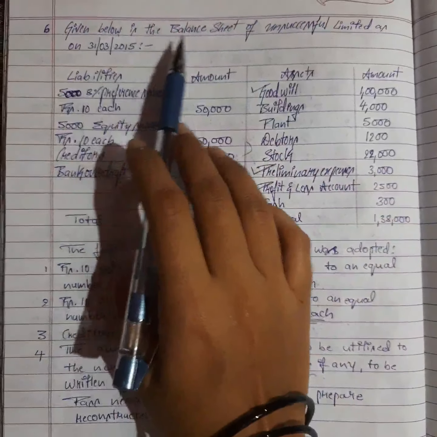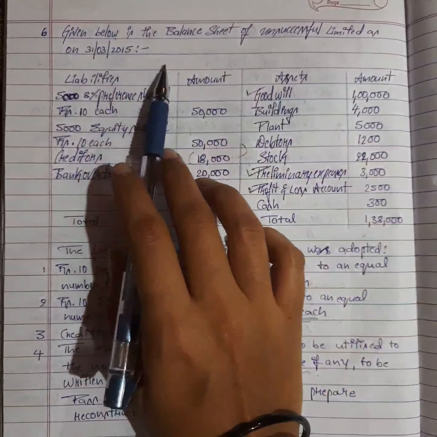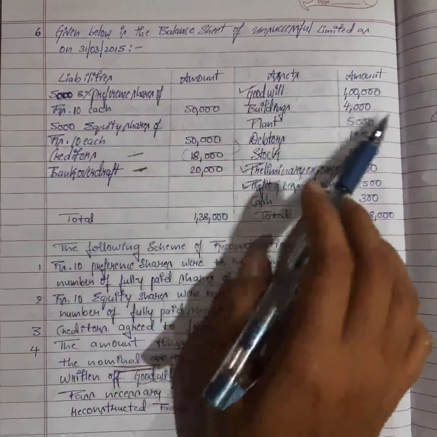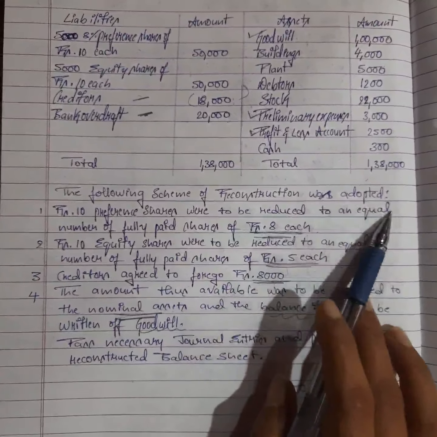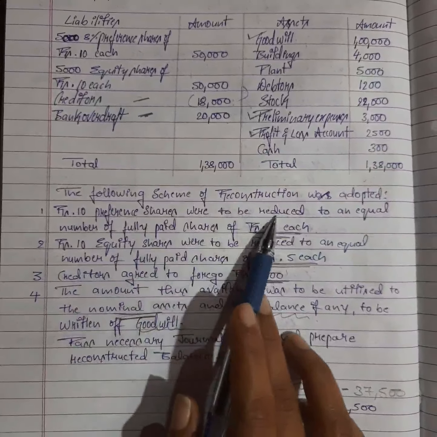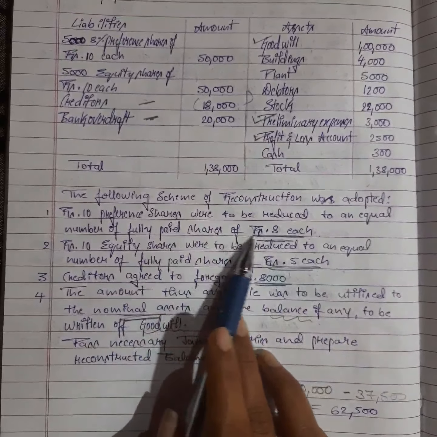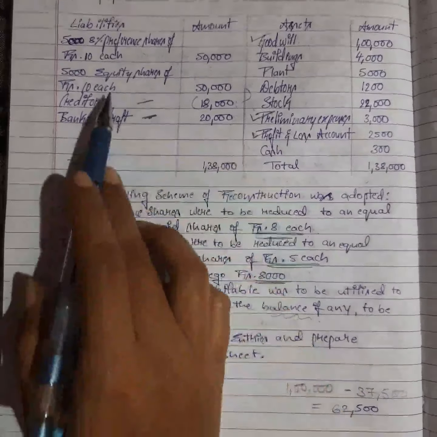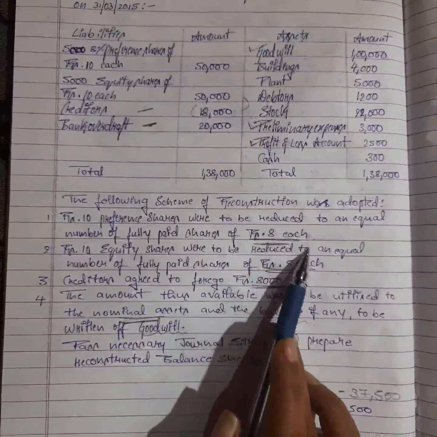Sixth problem, given below is the balance sheet of Unsuccessful Limited as on 31st 3 2015. Liabilities amount, assets amount. Coming to adjustment, the following scheme of reconstruction was adopted. Coming to first point, rupees 10 preference shares were to be reduced to an equal number of fully paid shares of rupees 8 each. Before it was rupees 10 each. After reduction it is rupees 8 each.